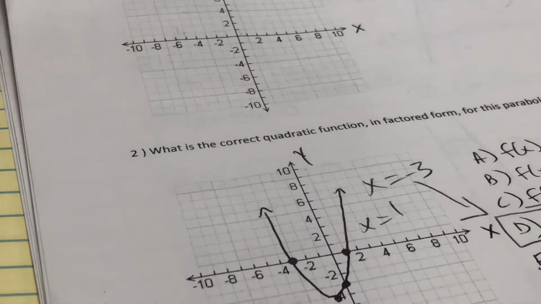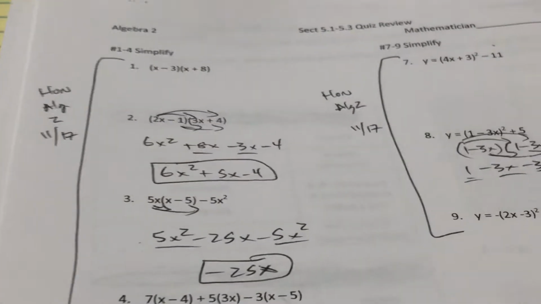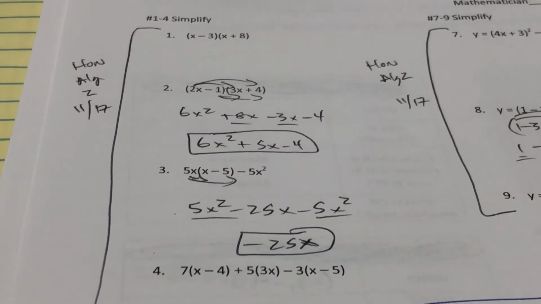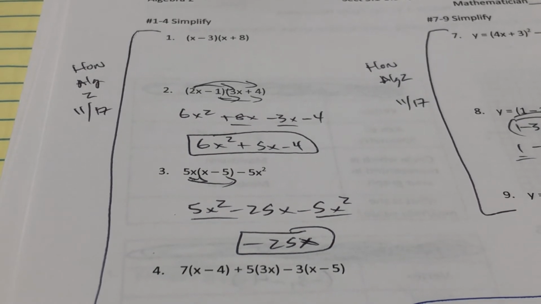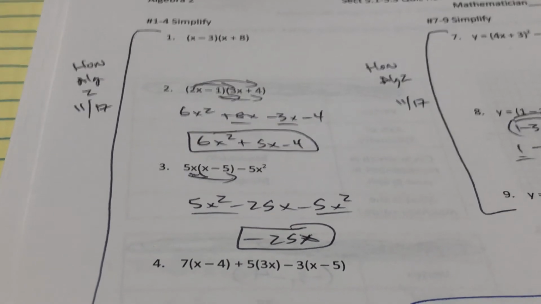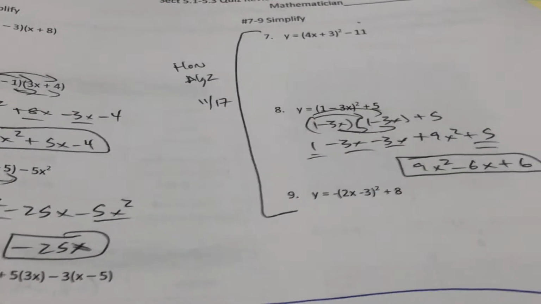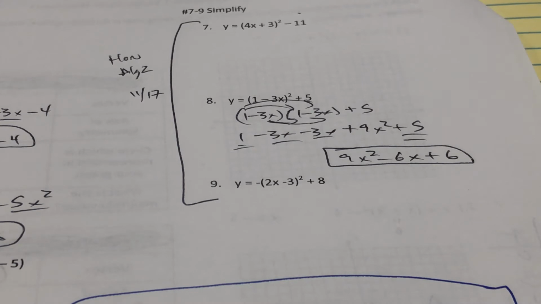All right, let's keep going here. 1 through 4 and 4 through 7 simplify, so you're just foiling on number 2: first, outer, inner, last, combine like terms. You're just doing some distribution on number 3. All right, all from Algebra 1 on 8. You are foiling 1 minus 3x, 1 minus 3x plus 5. X squared's first. Again, the x squareds cancel. Number 3.